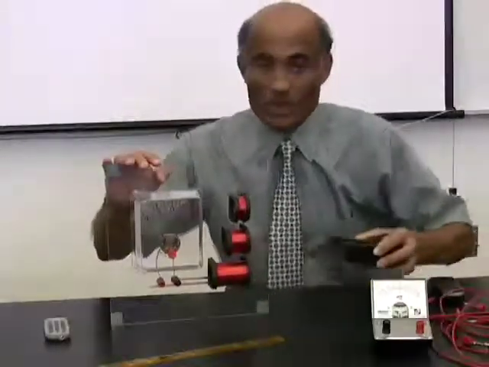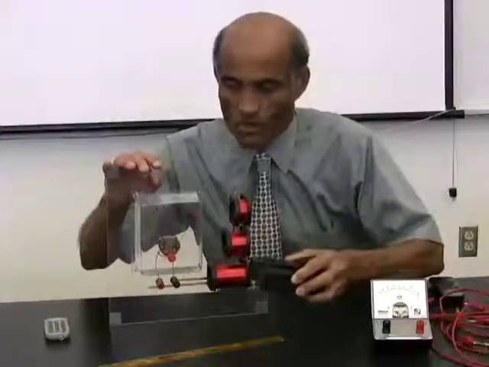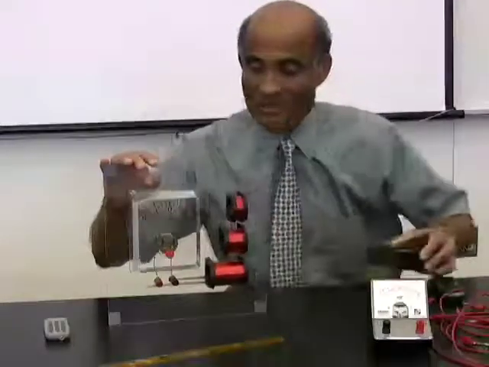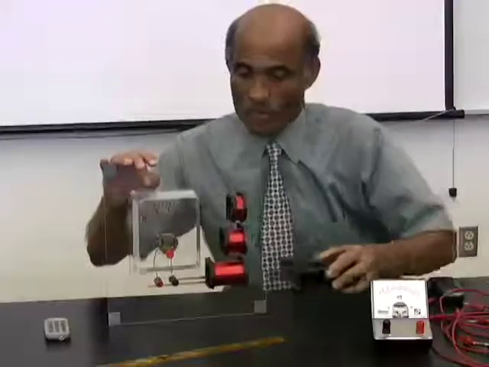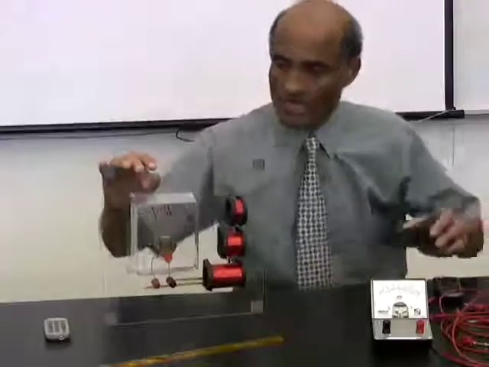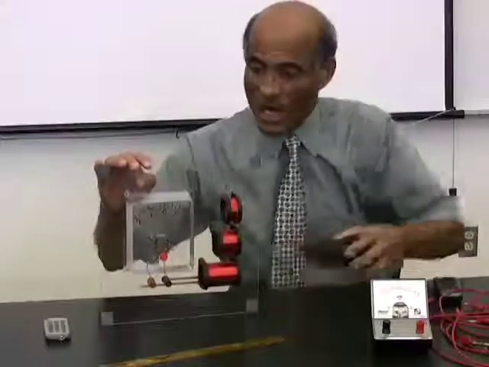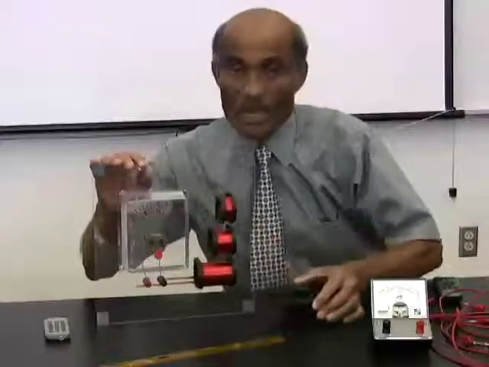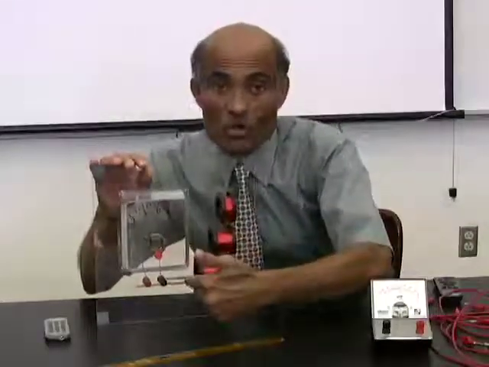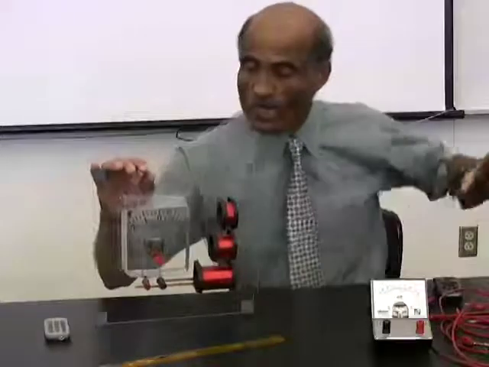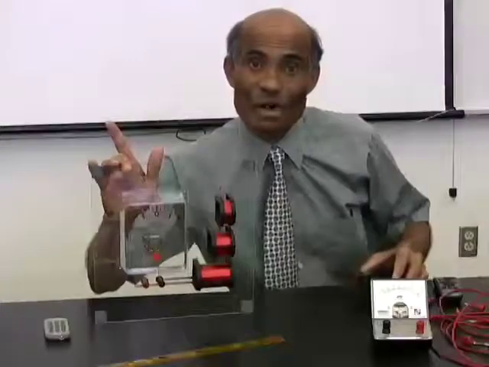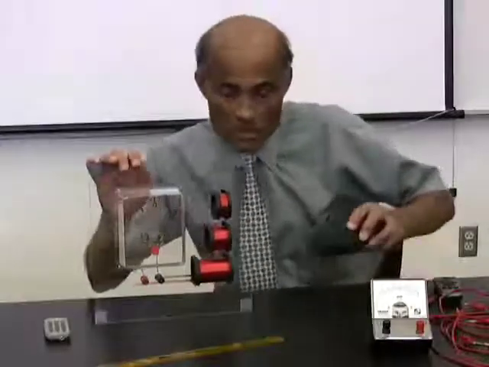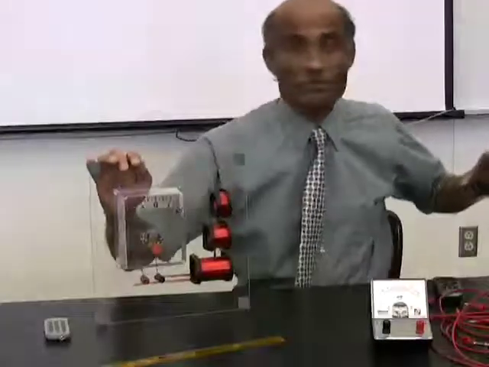What does it indicate? When I move the magnet towards the coil and move it away, the directions of motion of the pointer are different. Each time I move it closer and move it away, there is current flowing in the conductor. When I bring it closer, the pointer deflects that way, and when the magnet is moved away, the pointer deflects the opposite direction. So the current flows in this coil when the magnet is brought towards the coil or away from the coil.